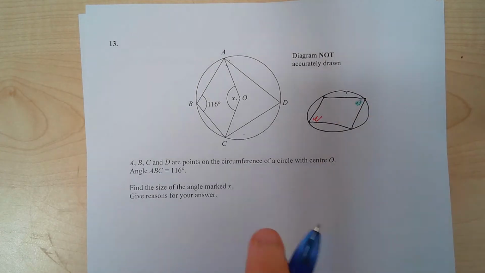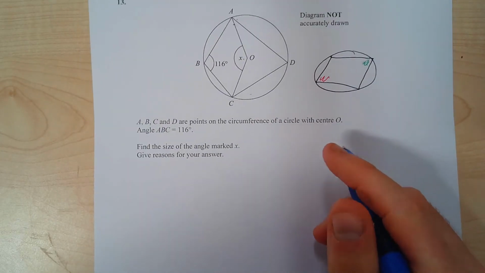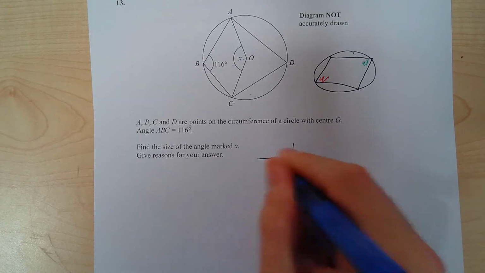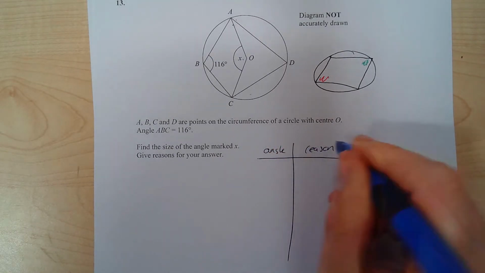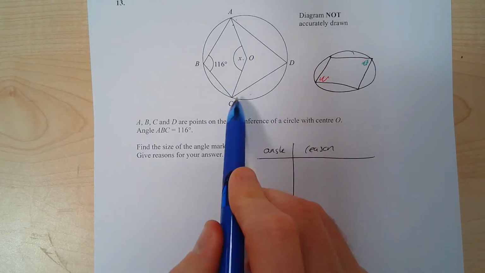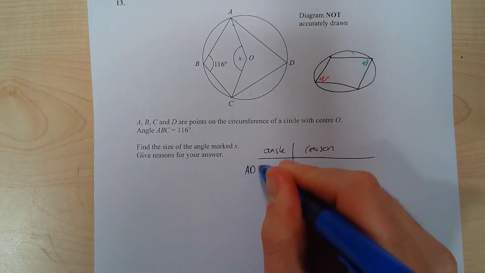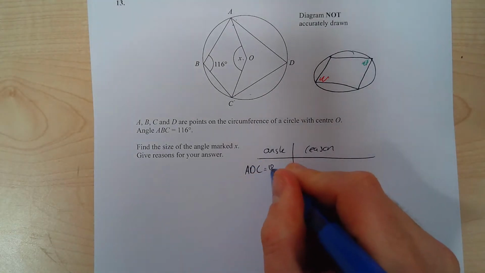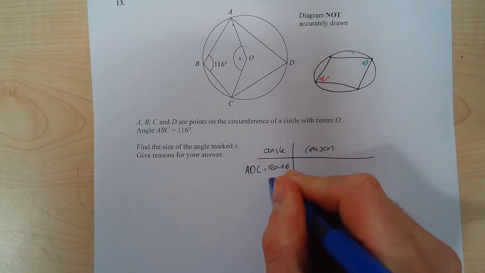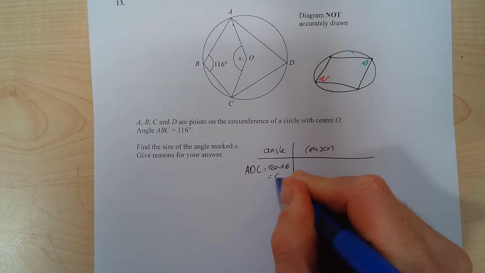sum to 180. So I'll just draw my angle table first. Angle and reason. So angle ADC is equal to 180 minus 116, which is 64.